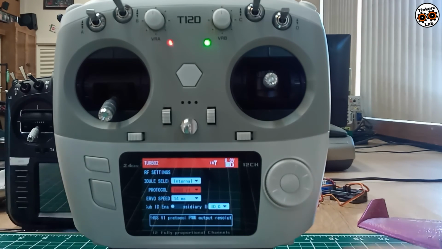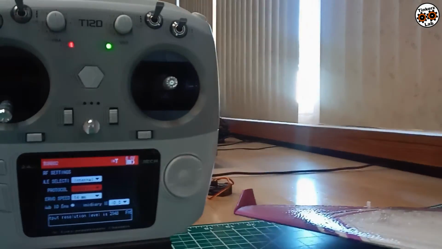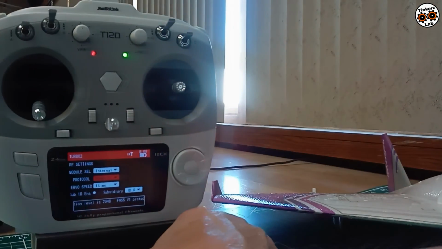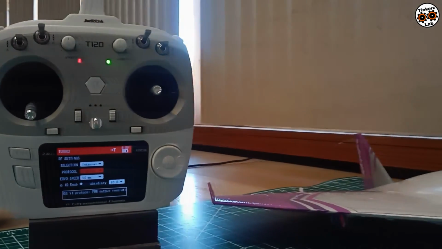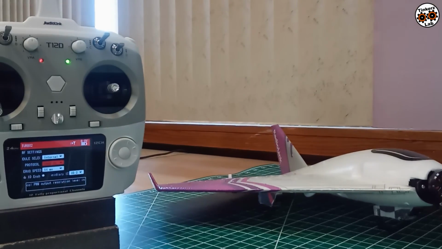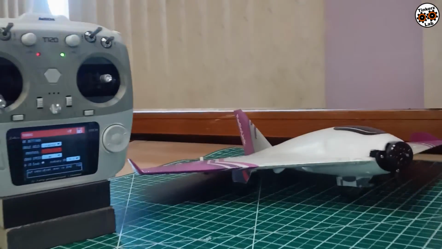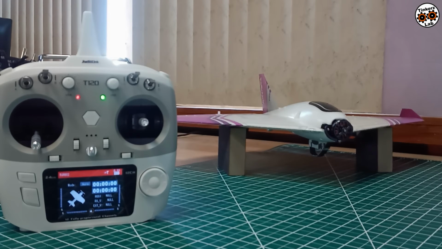All right, so now we're going to back out of here. I'm going to zoom out with the transmitter and the plane. We're going to bind up to it, and then we are going to test and make sure everything is working the way it should. Okay, it's time to test our configuration on the Radiolink D460 Turbo. So let's go ahead and power it up.